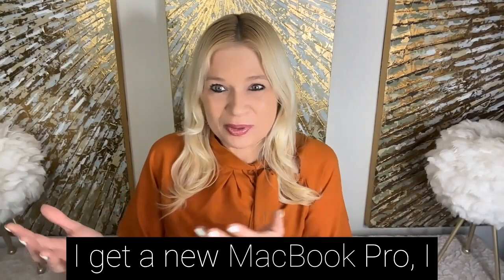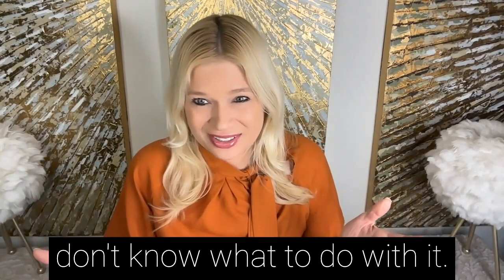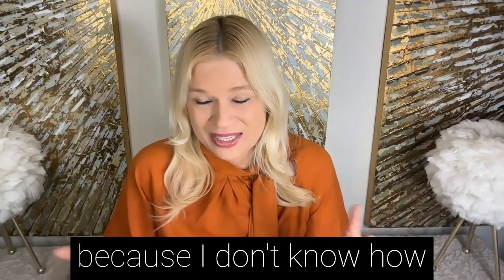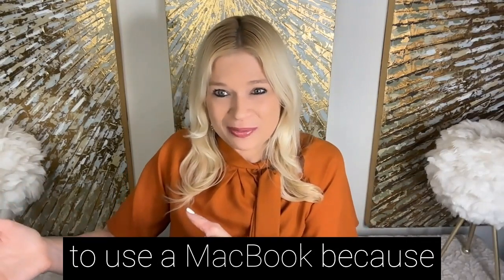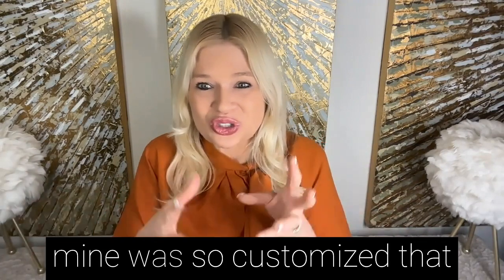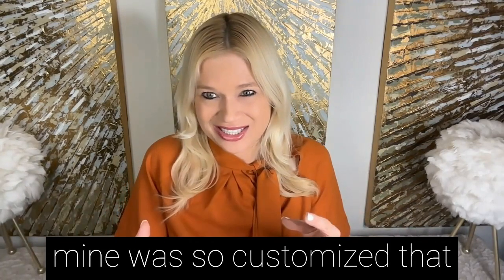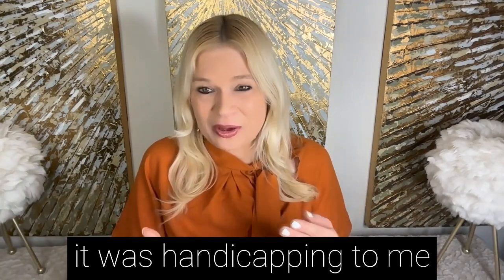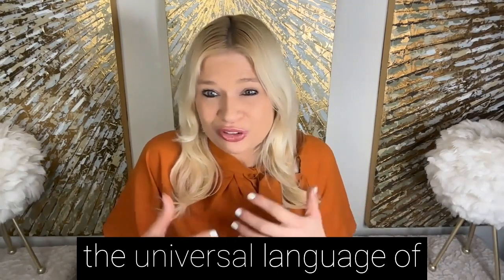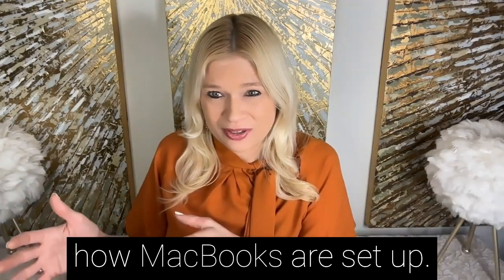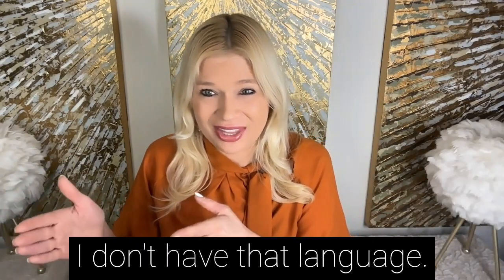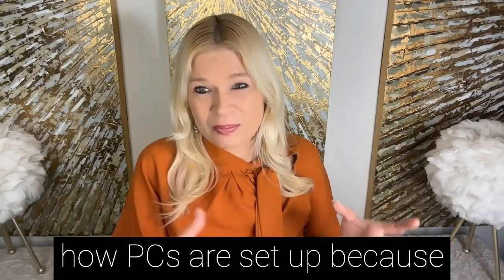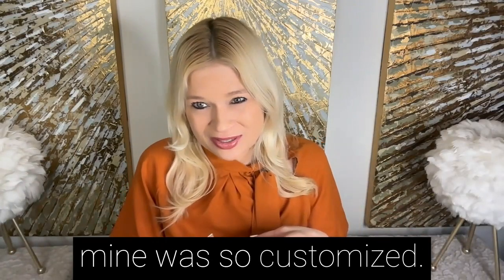I get a new MacBook Pro. I don't know what to do with it. I am basically handicapped because I don't know how to use a MacBook, because mine was so customized that it was handicapping to me, because I wasn't speaking the universal language of how MacBooks are set up. I don't have that language. I don't know how that works or how PCs are set up because mine was so customized.